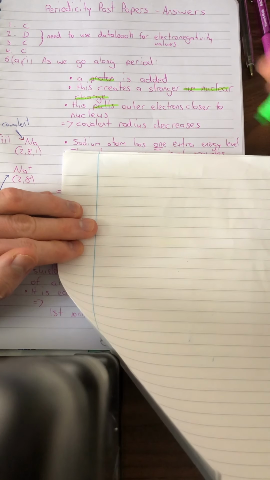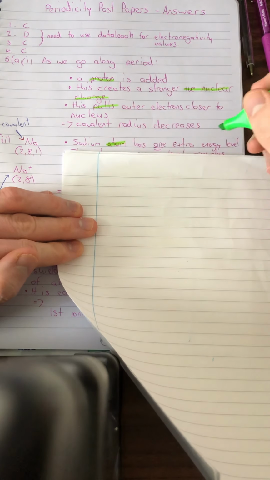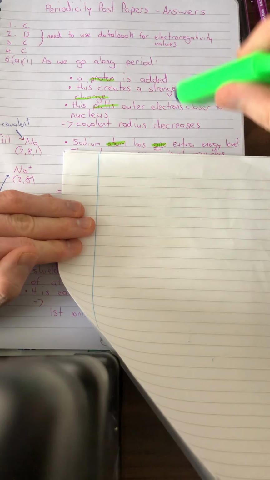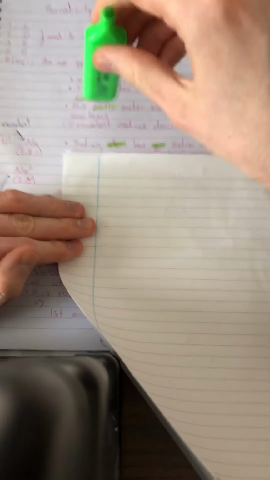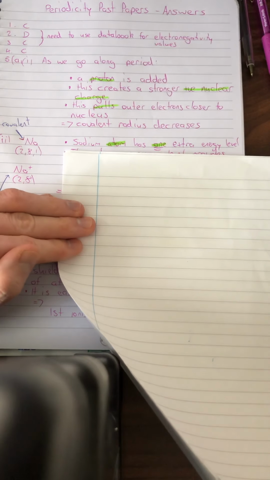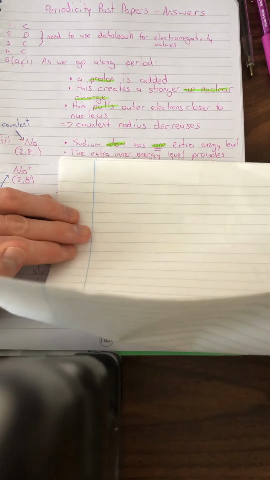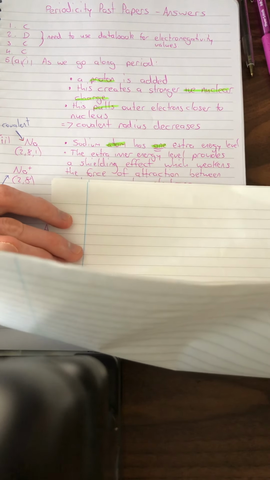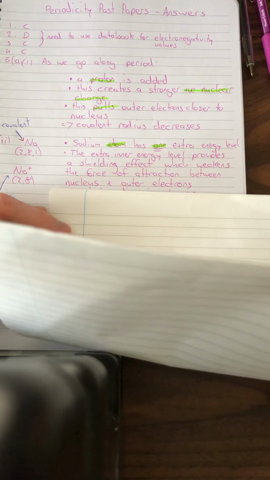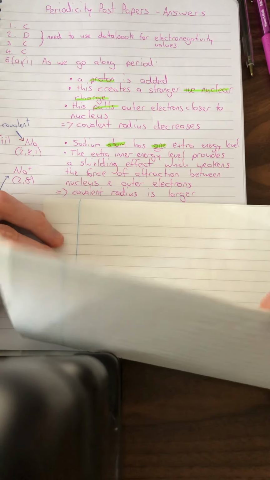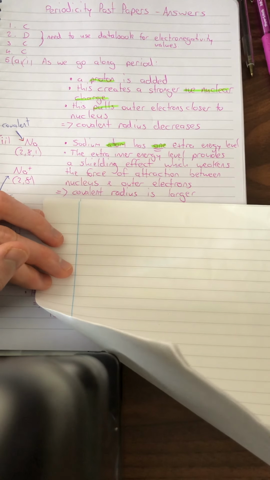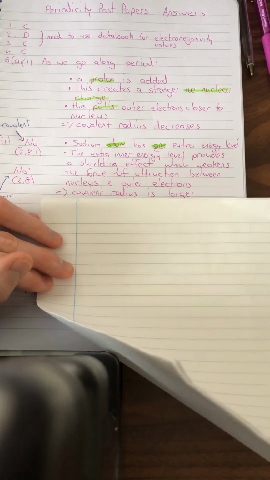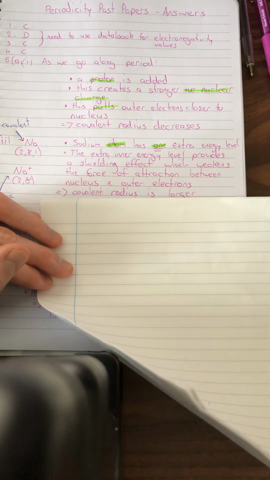the sodium atom has 1 extra energy level. Be specific with your energy levels. So the sodium atom has 1 extra energy level. What does that mean? This extra energy level provides a shielding effect. What does that do? It weakens the force of attraction between the nucleus and outer electrons, therefore the covalent radius is larger. And that's it. It can be a tough question, but as long as you write the electron arrangement, you can't go wrong.